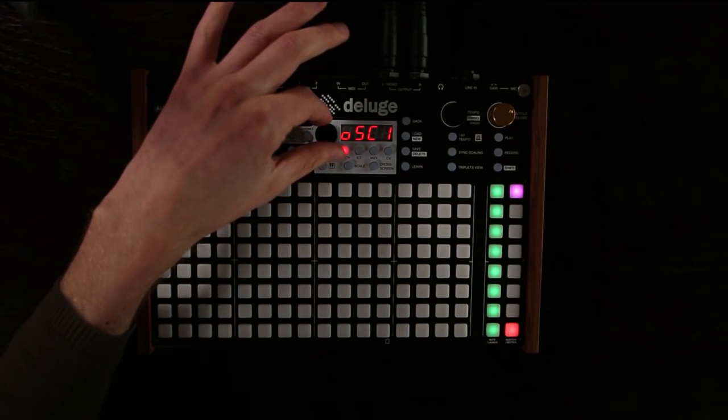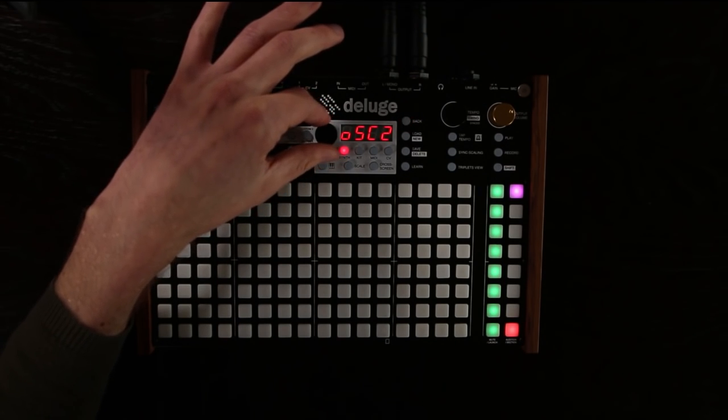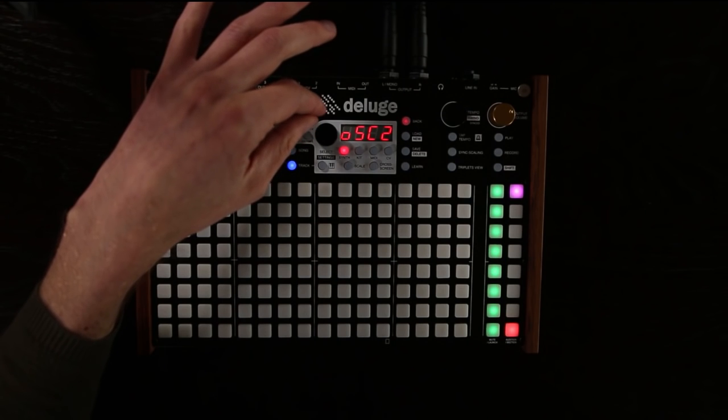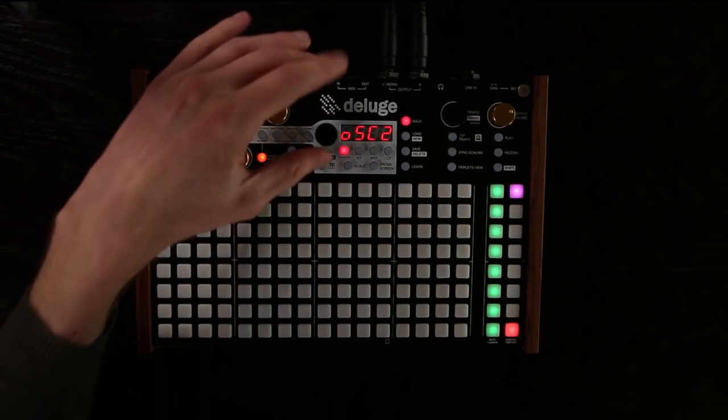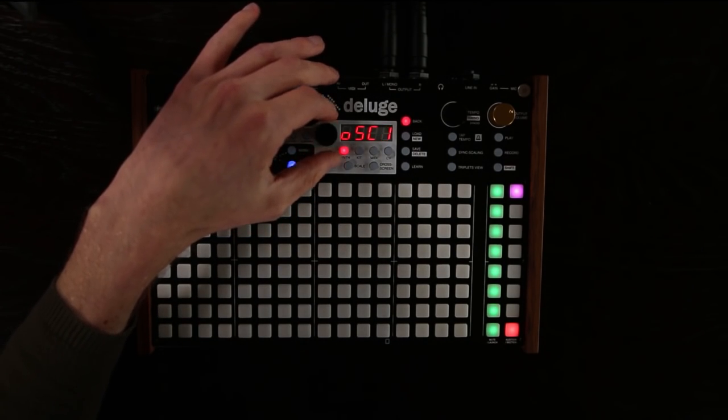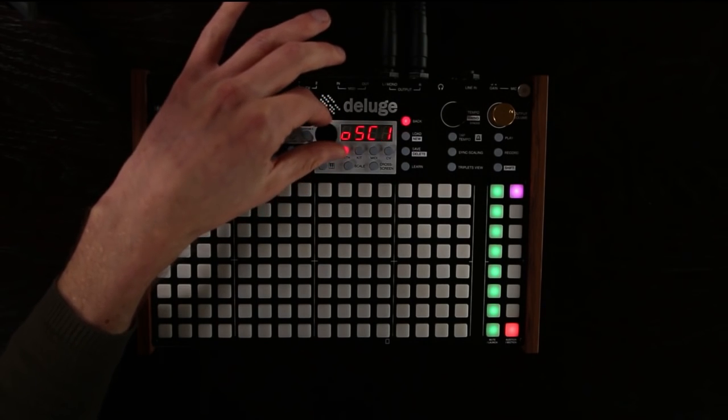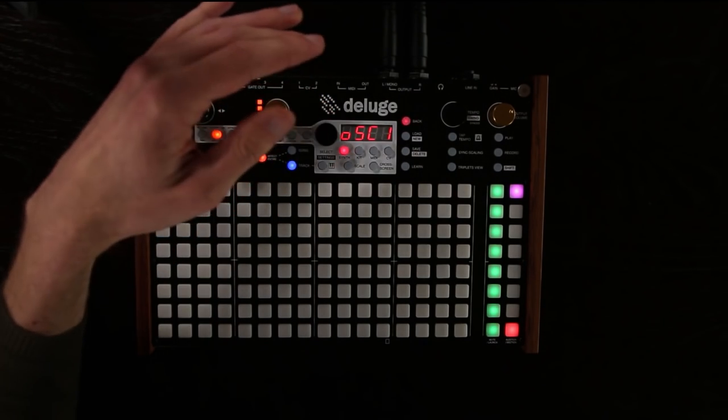You can set up your individual oscillators as oscillator 1 and 2. So all the synth sounds have up to 2 oscillators. I'll show you the FM ones later. They get 2 modulators as well as 2 carriers. I'll start going through some of the options and showing you what they do.